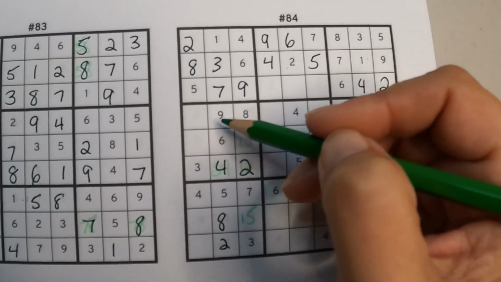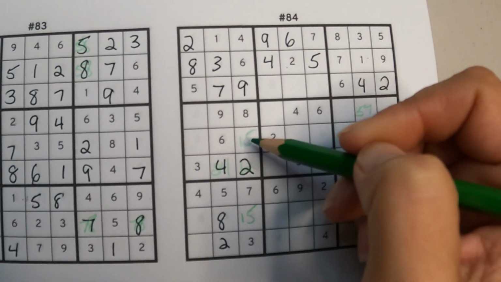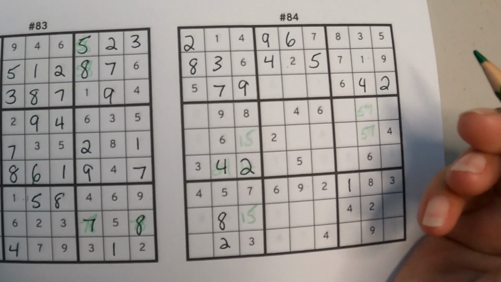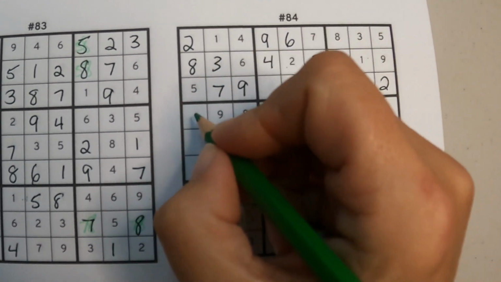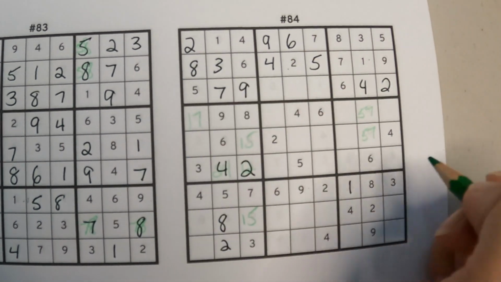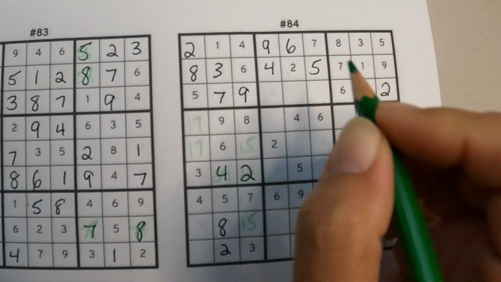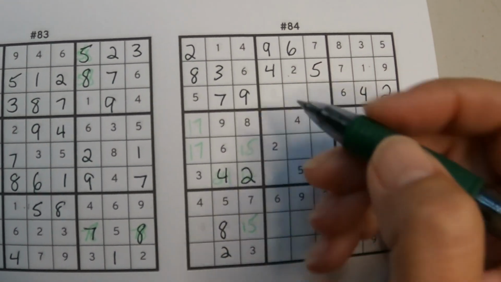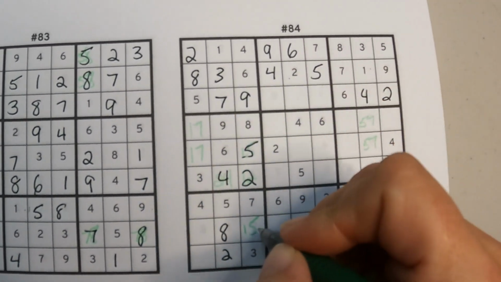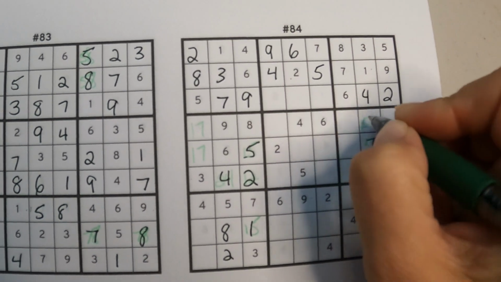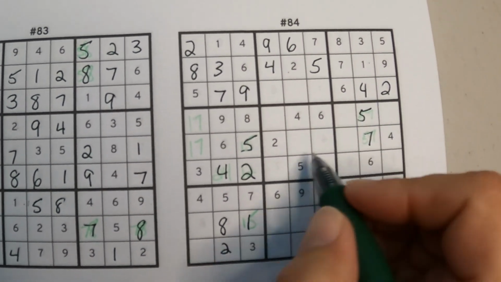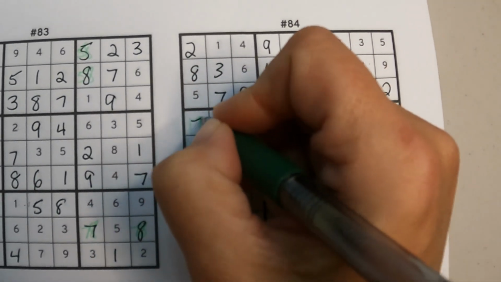If we work on this box, we're missing 1, 5, and 7. Got a 5 here, so 1, 7. So that means our 5 has to be here, which makes this our 1. This is our 7, 5. That 7 makes this our 1, 7.